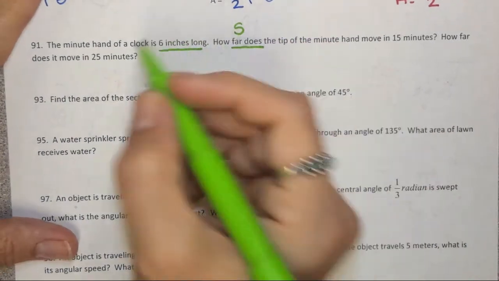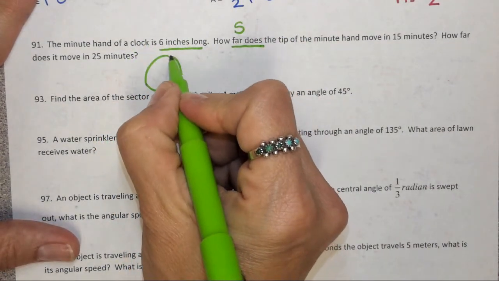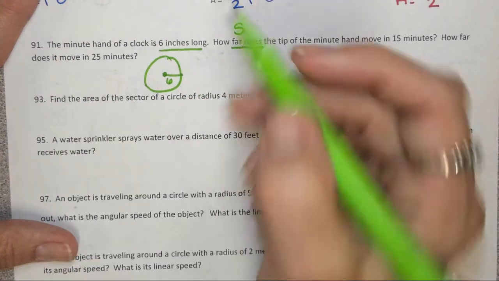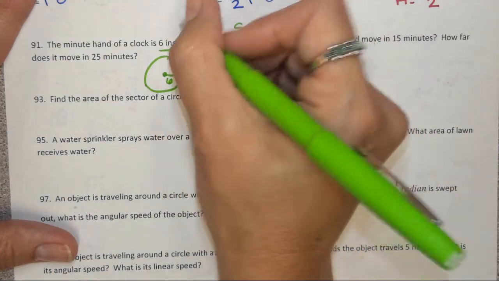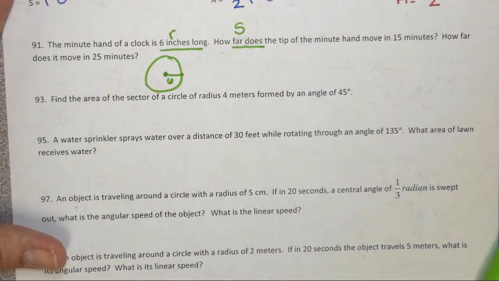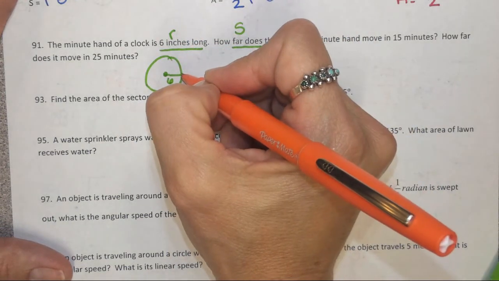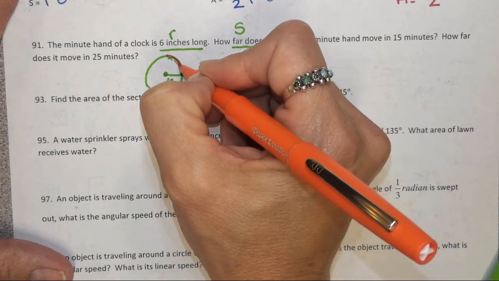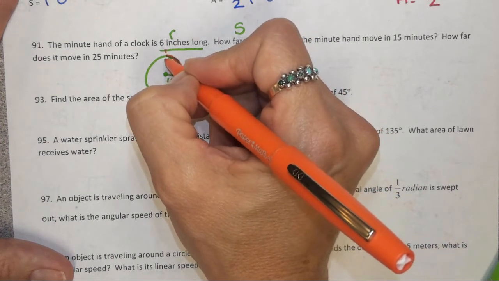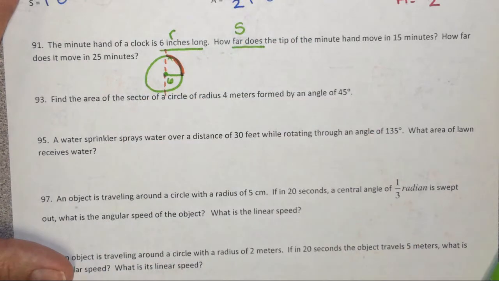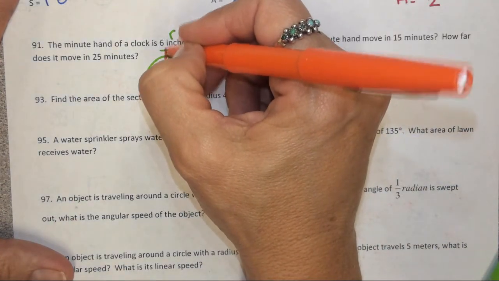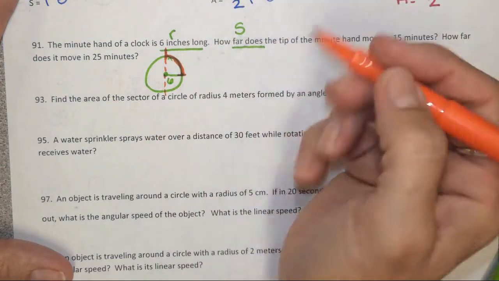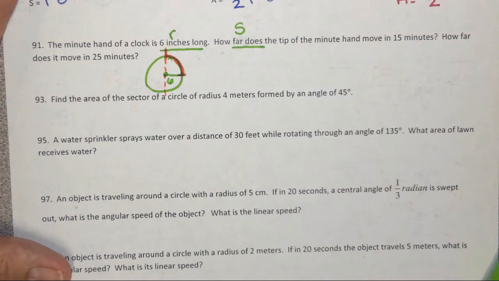Okay? They're telling me the minute hand of a clock is 6 inches long. So I'm going to draw myself a little picture over here. So here's my clock, and here's my minute hand, and it's 6 inches long. So now I can see that those 6 inches are my radius. And I want to know how far it is going to move if it goes 15 minutes. Well, if you look at your standard clock, 15 minutes is about 1/4 of your circle. So they're asking for the distance from 0 to 90 degrees.